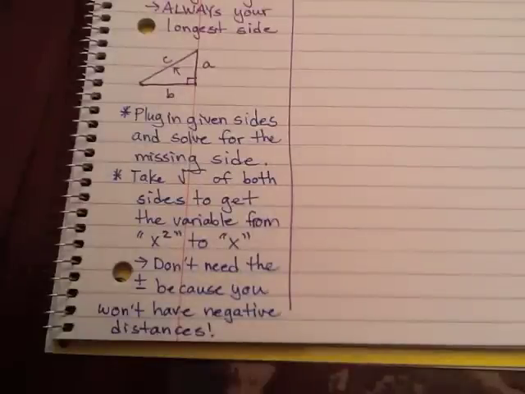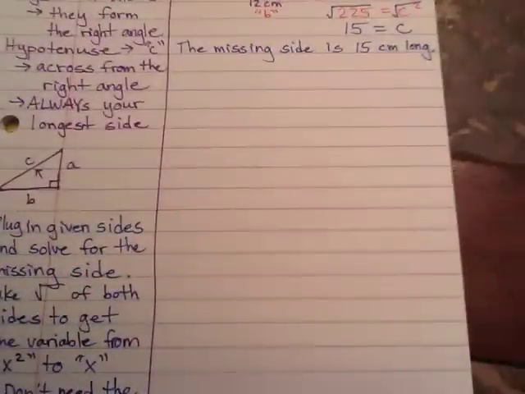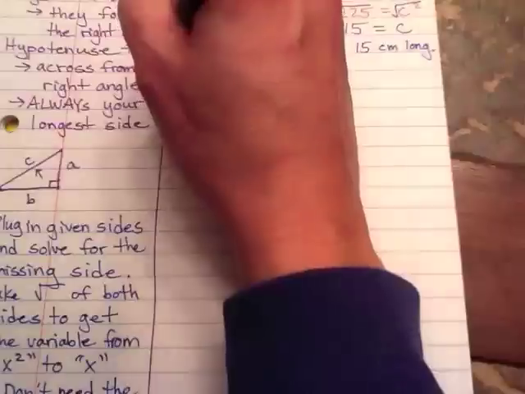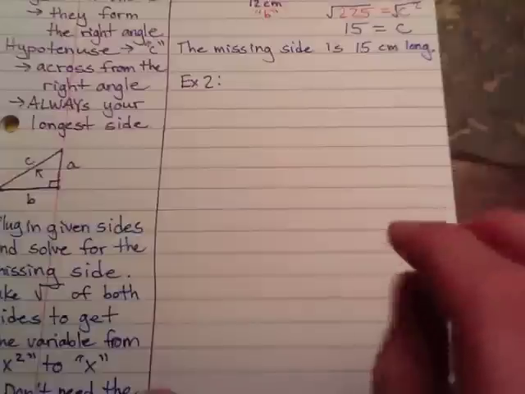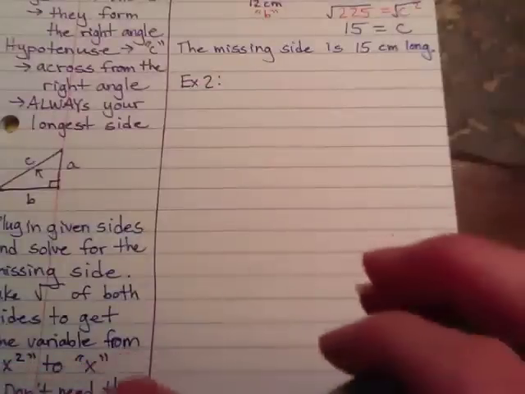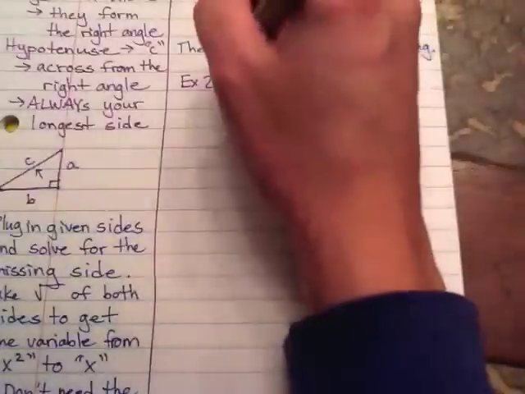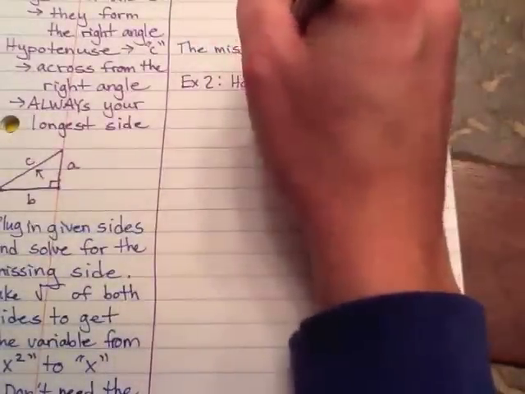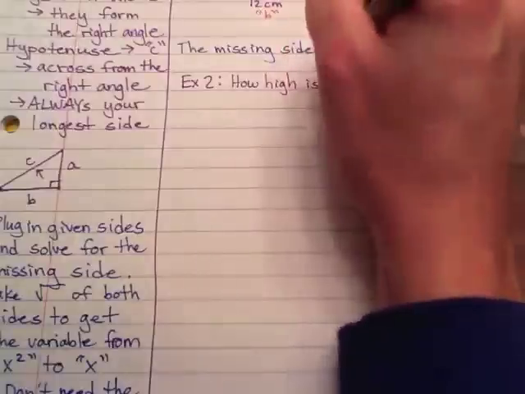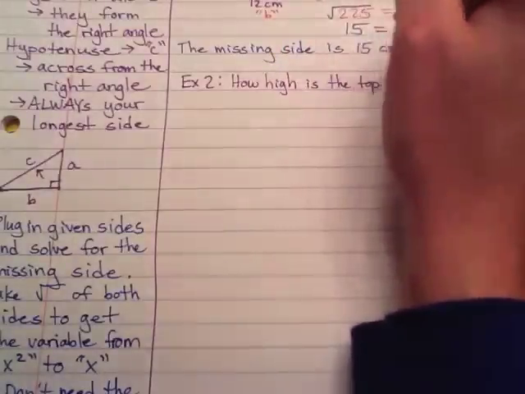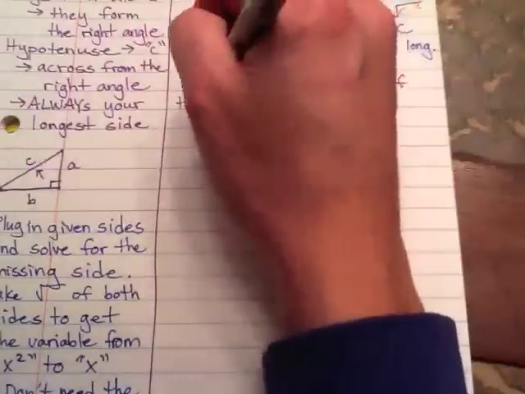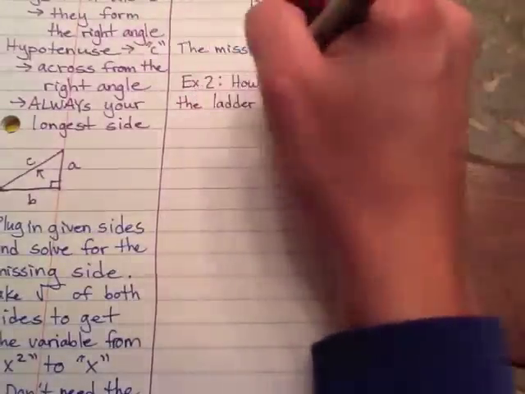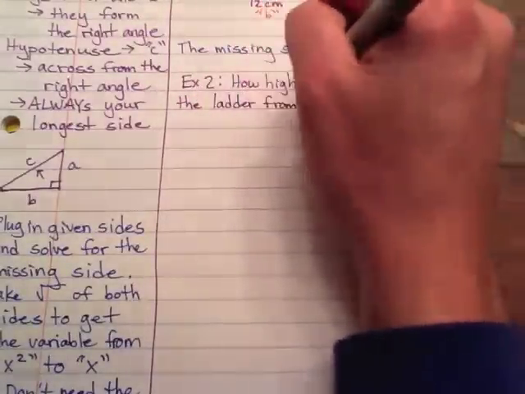Okay, let's look at example 2. Example 2 is actually a word problem. And I'm going to shorten it, but they give us a picture, so I'll draw the picture. And the question that goes with it is, how high is the top of the ladder from the ground?